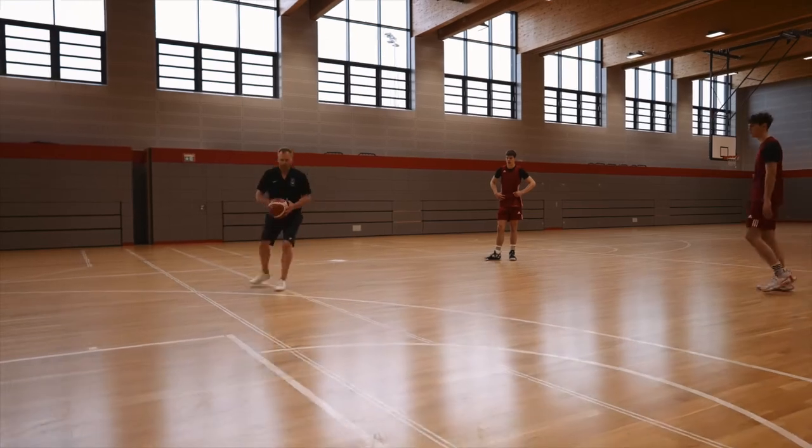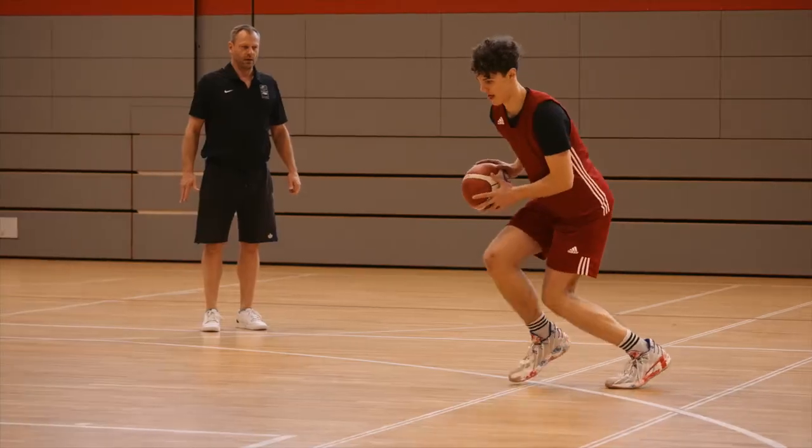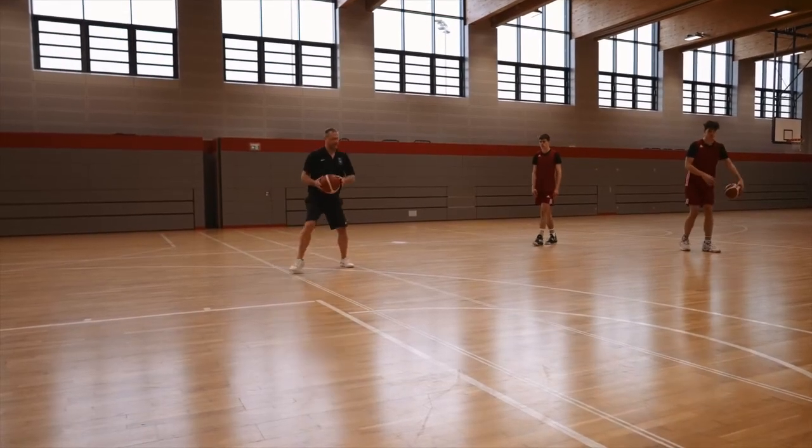Now we add going onside. Same entry, 1-2. And now I go onside. And this is a major key that you dribble with the step before we lift this foot. That's important.